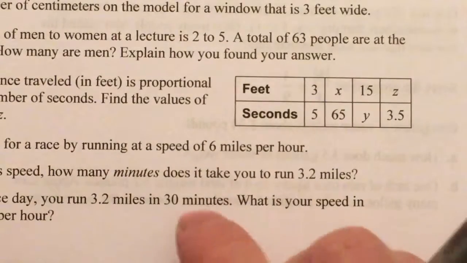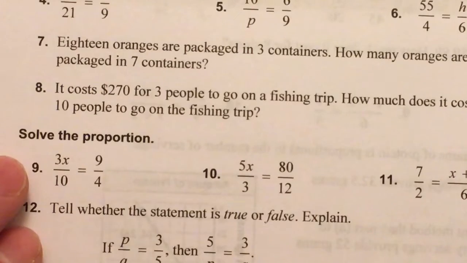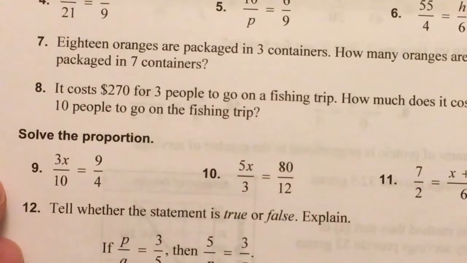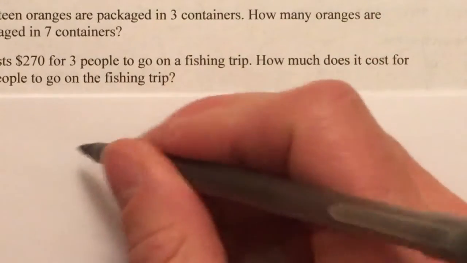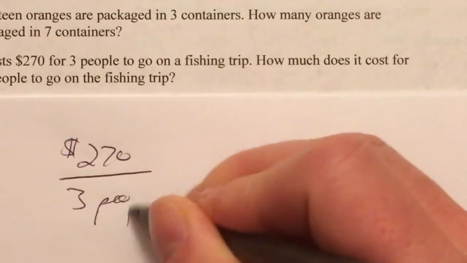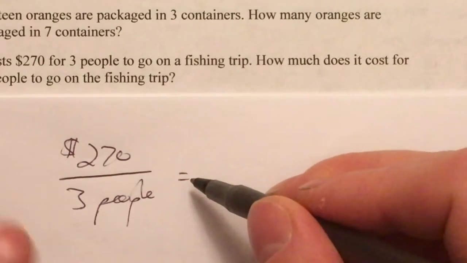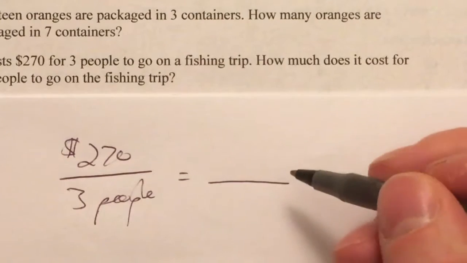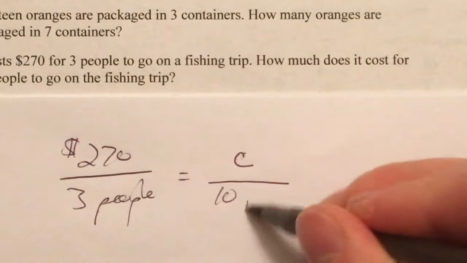Let's take, where is it? Yeah, number 8. It costs $270 for 3 people to go on a fishing trip. How much does it cost for 10 people to go on a fishing trip? What students are expected to do is take that information and write a proportion and say, well, if it's $270 for 3 people, and yes, they have to include units. It's so important that they put dollars and people on this and not just 270 over 3. Cost, they use C for cost. How much does it cost for 10 people?